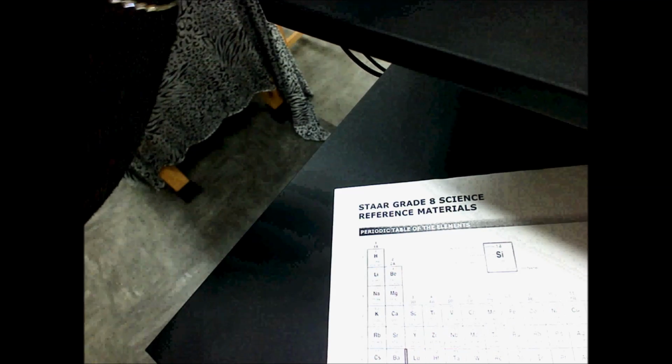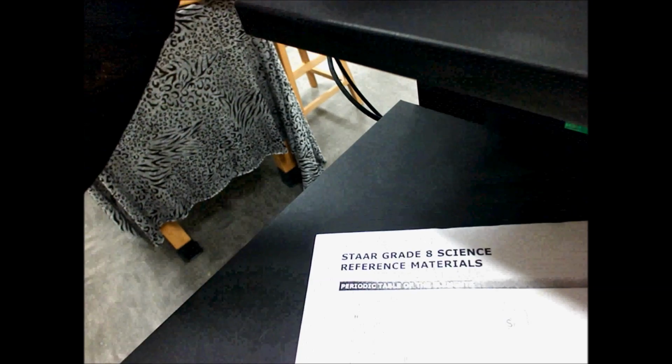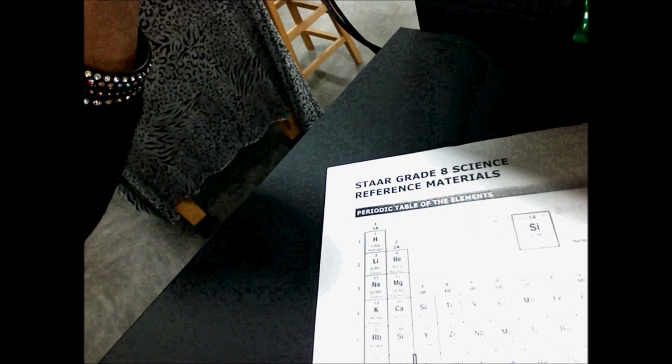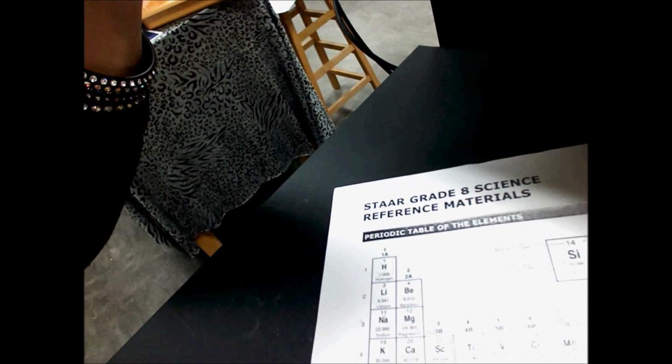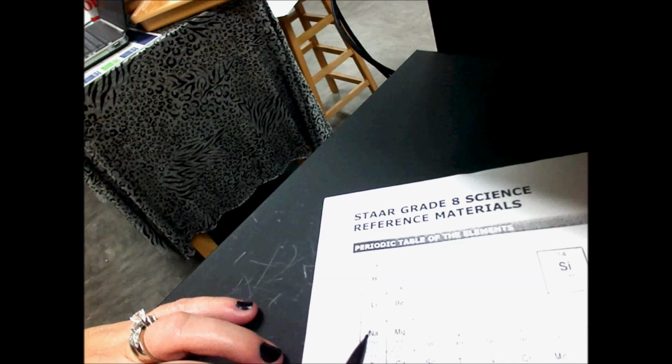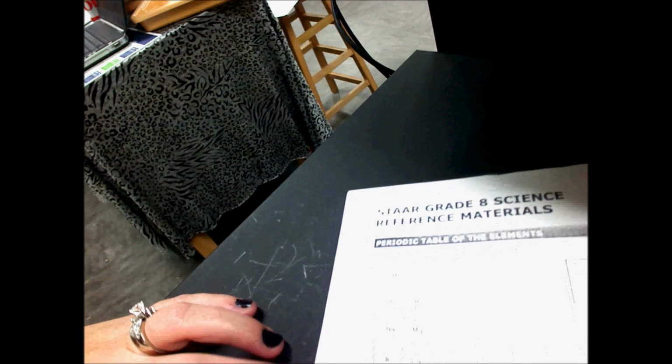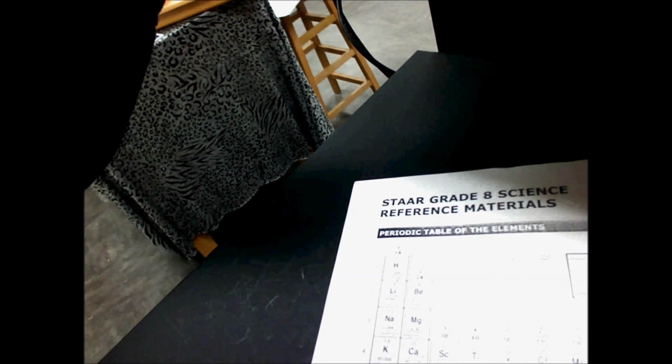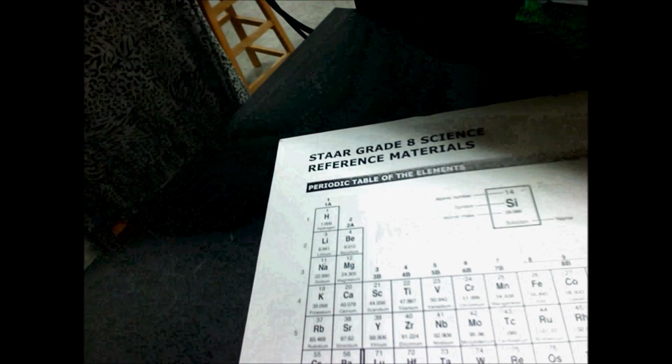Okay, and if you look closely, let me zoom in. You'll notice that the atomic number for sodium, which is the number at the top of the sodium box, which is right here, number 11, and I still can't see it, so let's adjust. Let's adjust this.